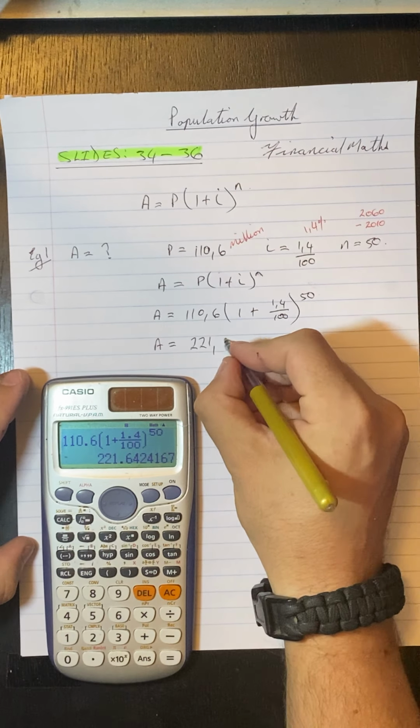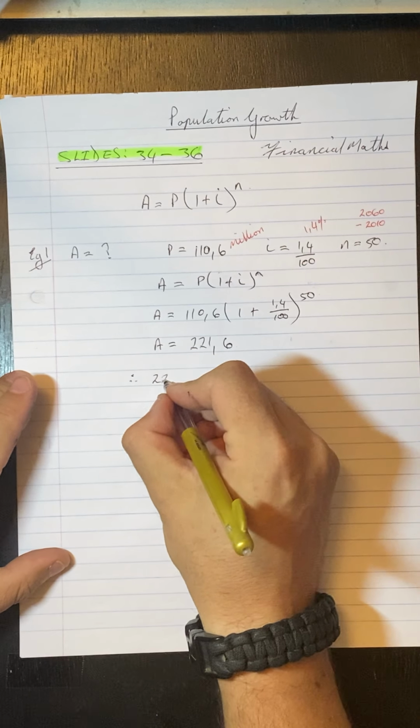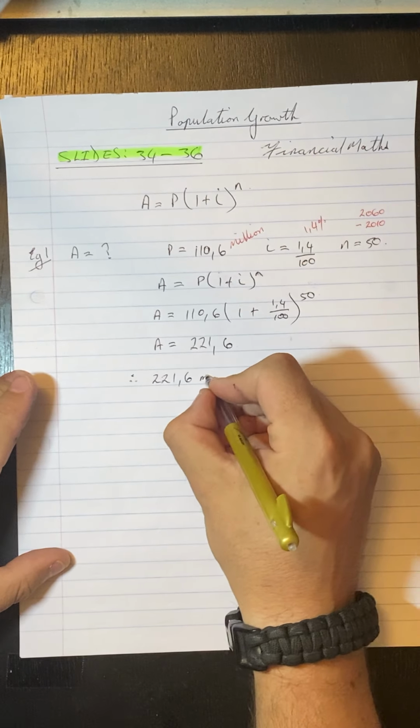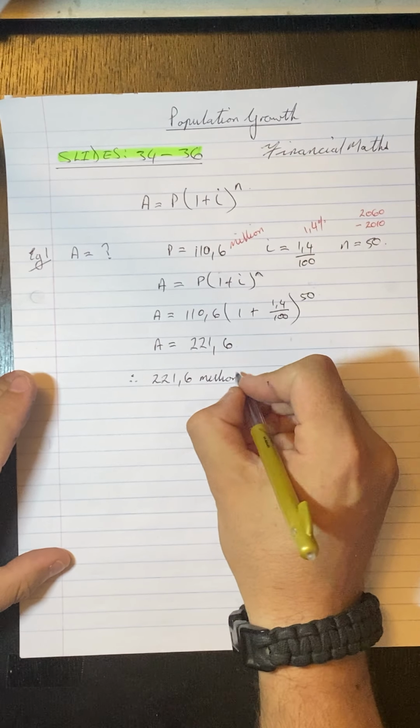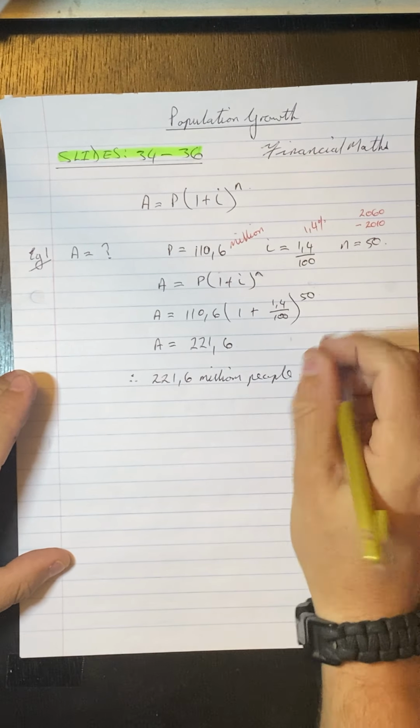I'm just rounding it off to 1 decimal place. So that means, therefore, we will have 221.6 million people in 2060 in Mexico.